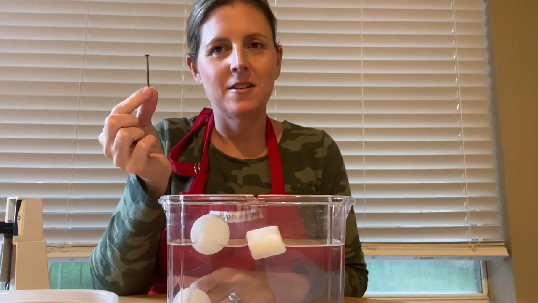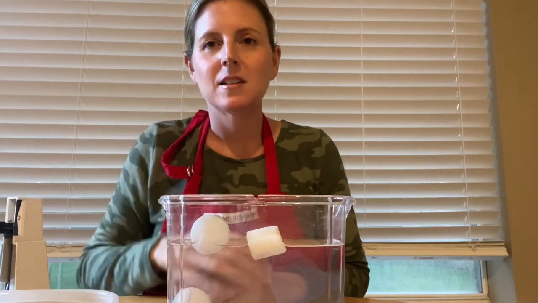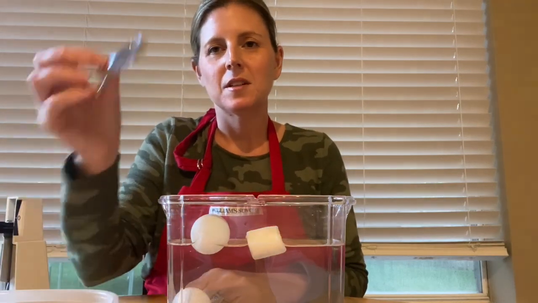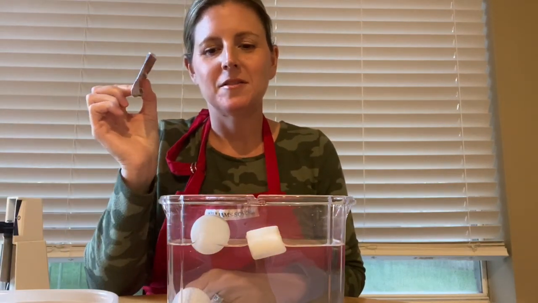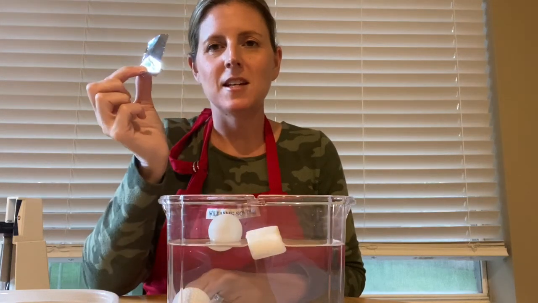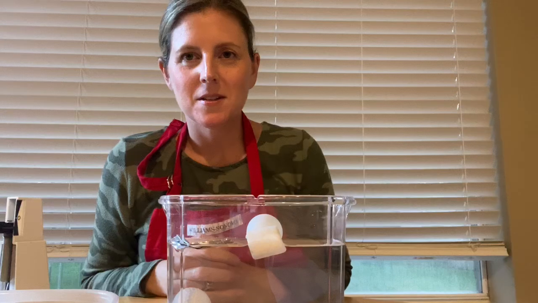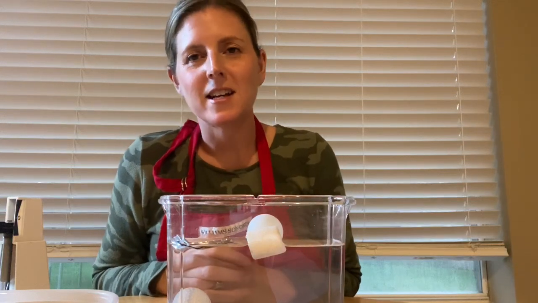My iron nail sinks. It is more dense than the water. Now my foil. Let's see if it sinks or it floats. My foil floats. Therefore, it is less dense than the water.